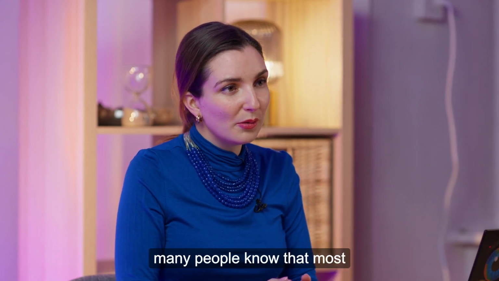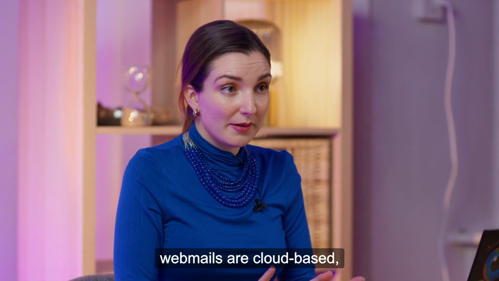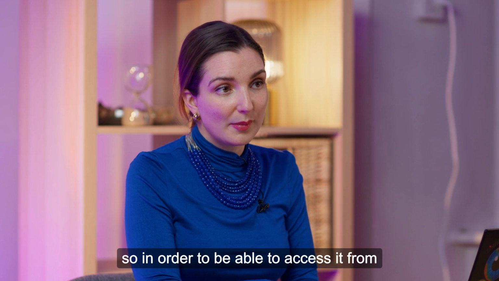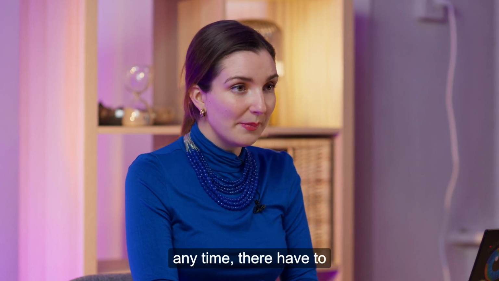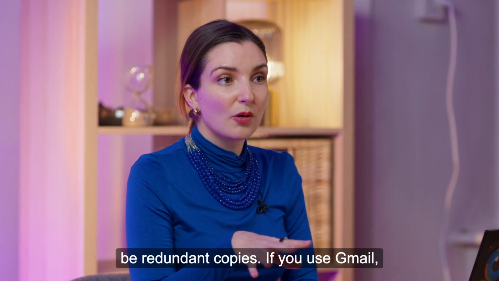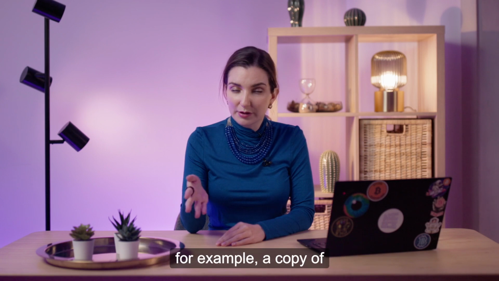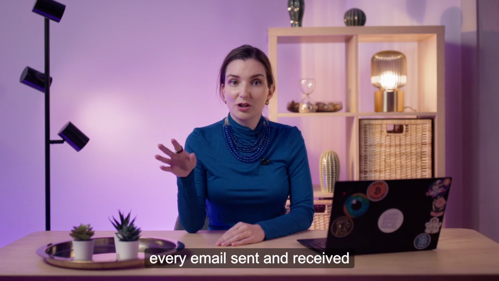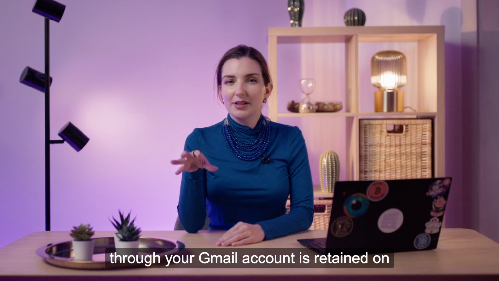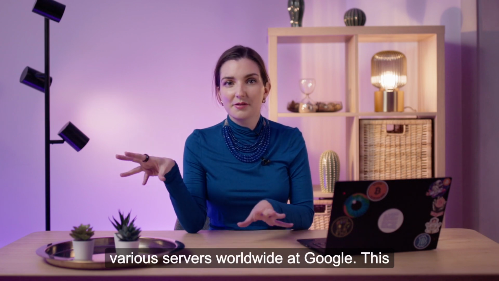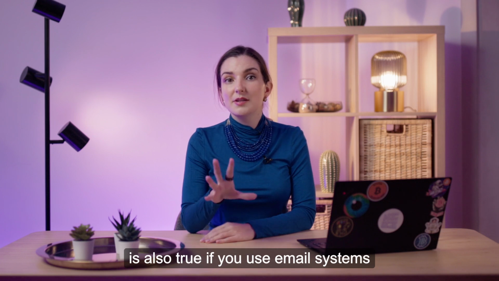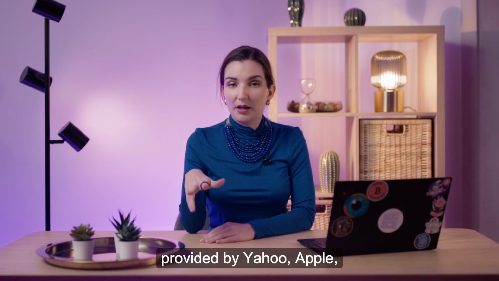Not many people know that most webmails are cloud-based, so in order to be able to access it from any device anywhere at any time, there have to be redundant copies. If you use Gmail, for example, a copy of every email sent and received through your Gmail account is retained on various servers worldwide at Google. This is also true if you use email systems provided by Yahoo, Apple, Microsoft.